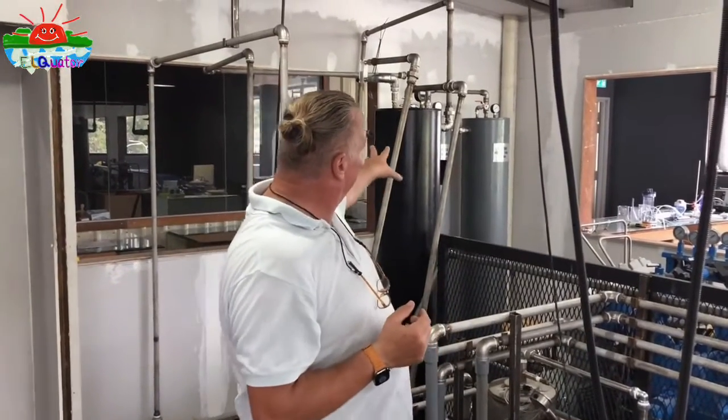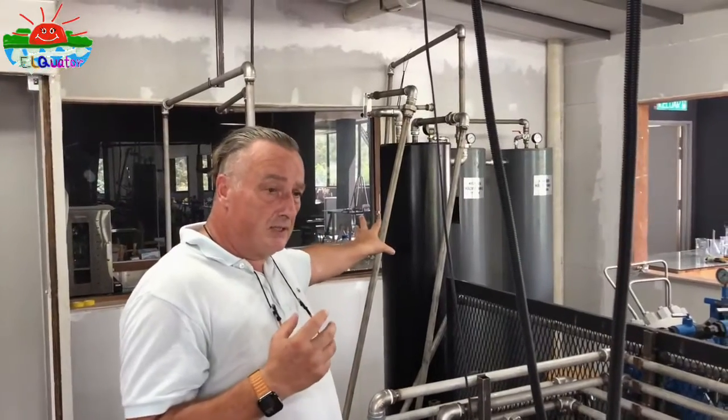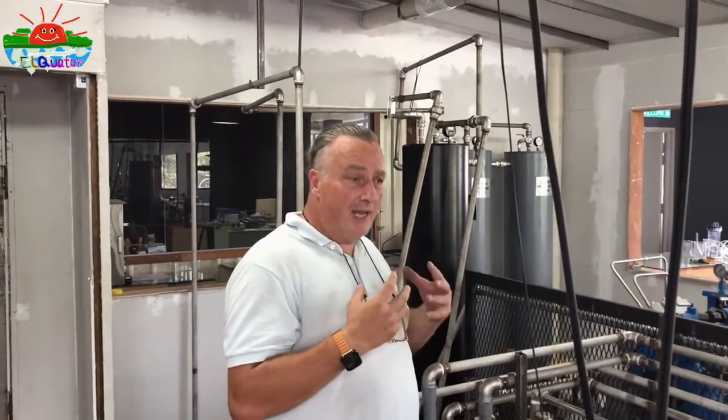The syngas we will store in the tank behind me here. The syngas is under pressure, and at the same time it is being cooled down. The syngas is an explosive gas, so we need to handle it with precautions and with care.